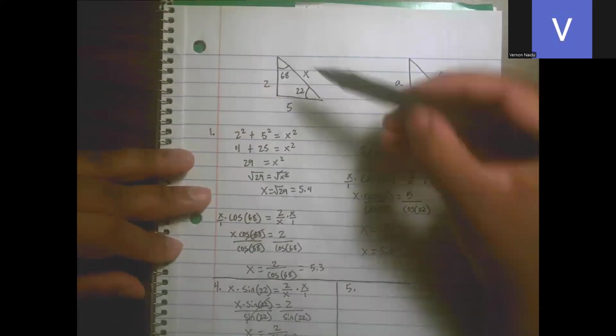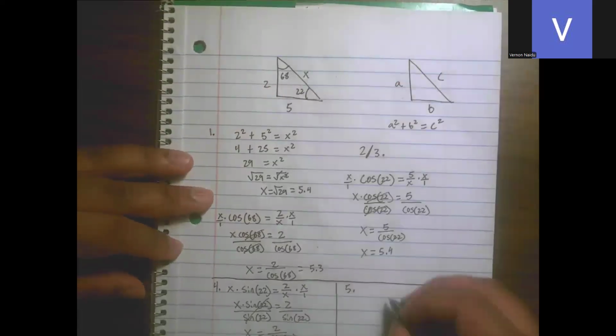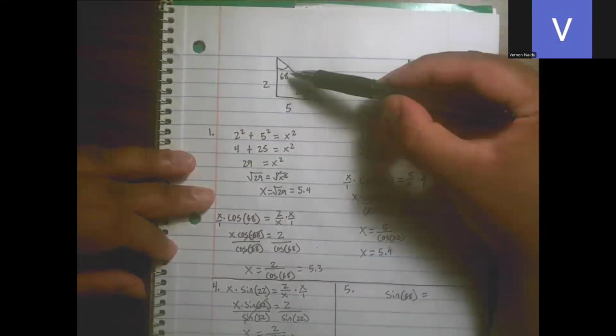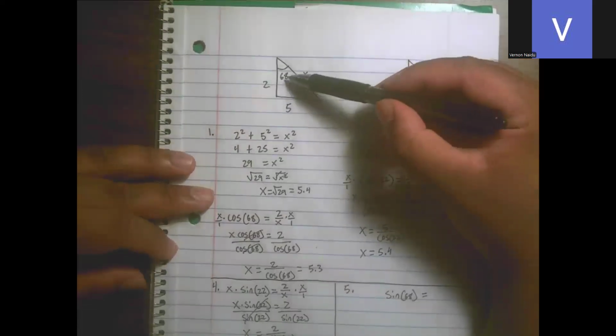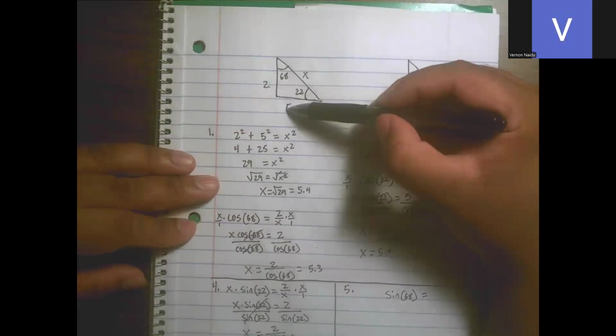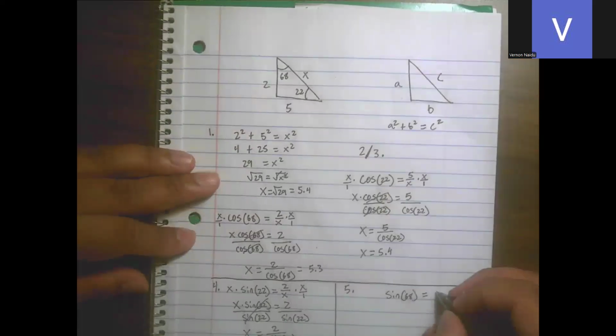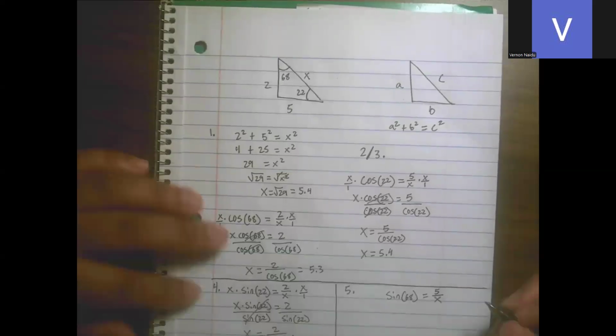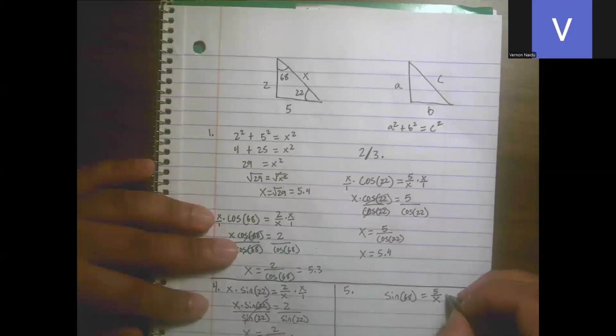Now we're going to focus with the other angle with sine. Sine of 68 is going to be equal to, remember now we switched angles, so now the opposite side changes. So now 5 is the opposite side. So it's going to be sine of 68 is 5 over x. Let's clean this up.